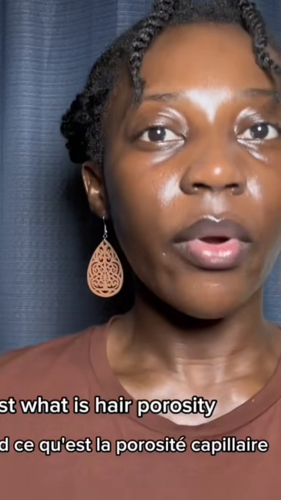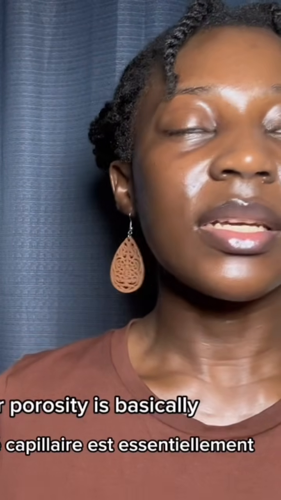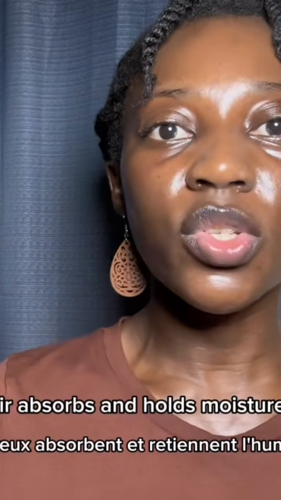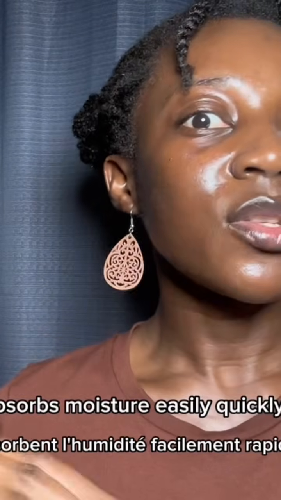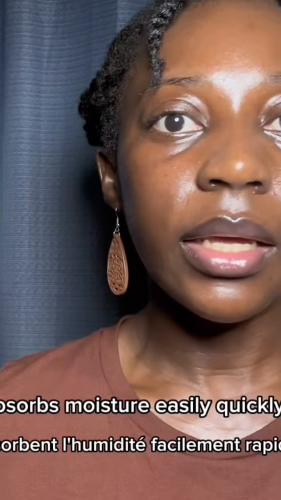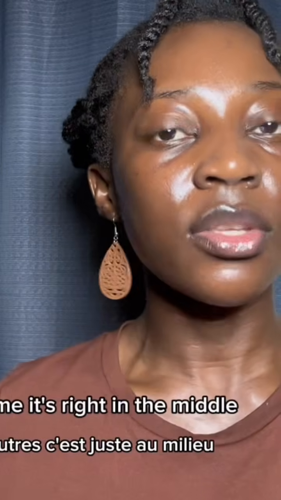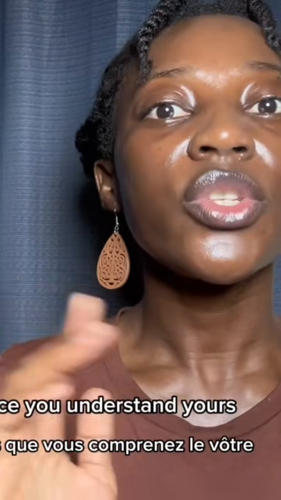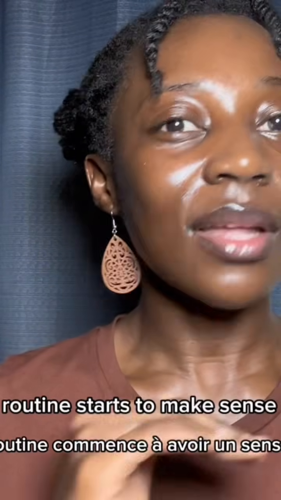First, what is hair porosity? Hair porosity is basically how your hair absorbs and holds moisture. Some hair absorbs moisture easily and quickly, some struggles to absorb it, and some is right in the middle. And once you understand yours, your whole routine starts to make sense.